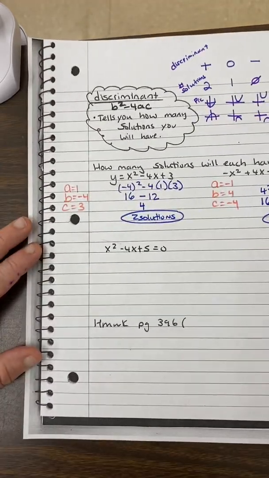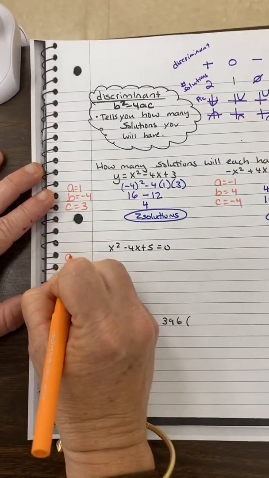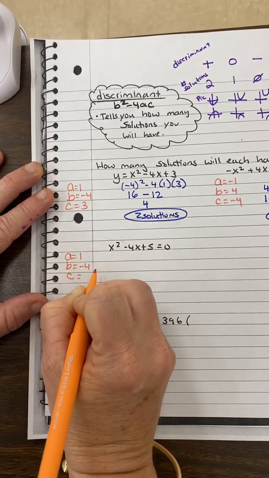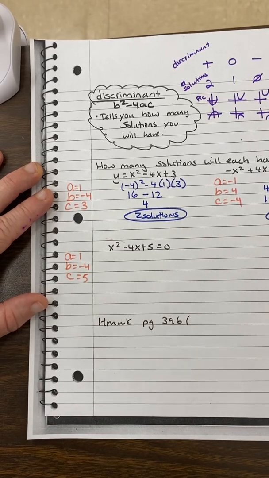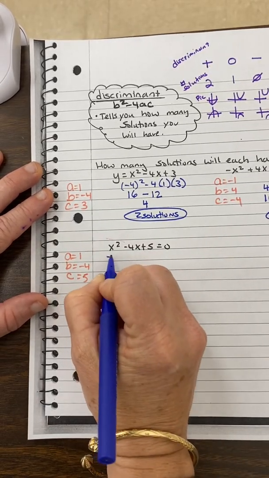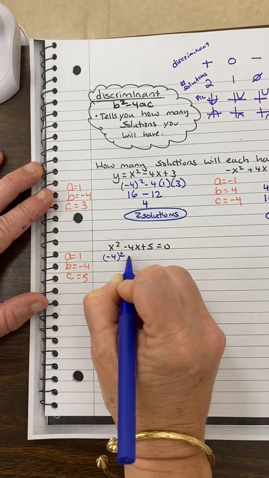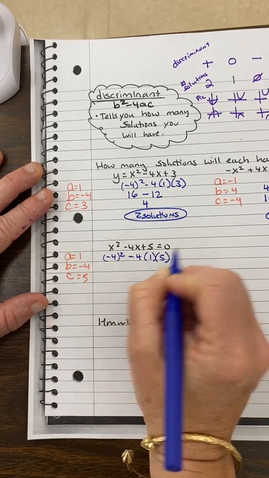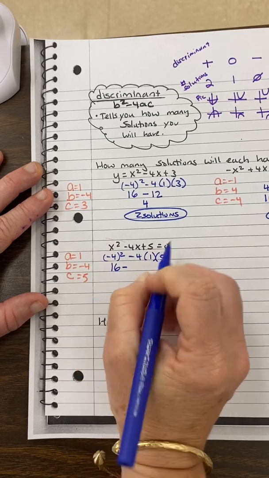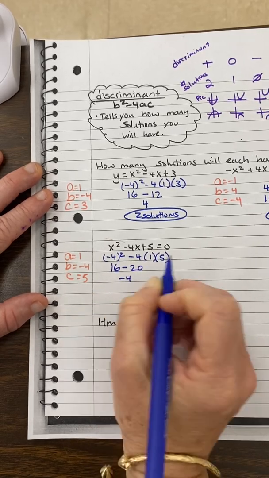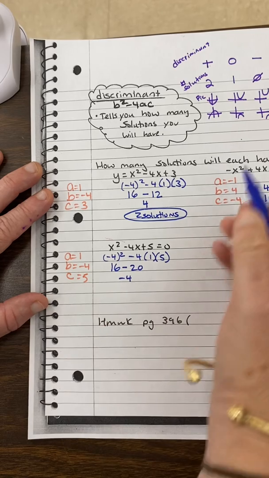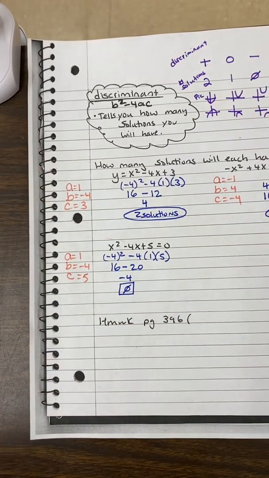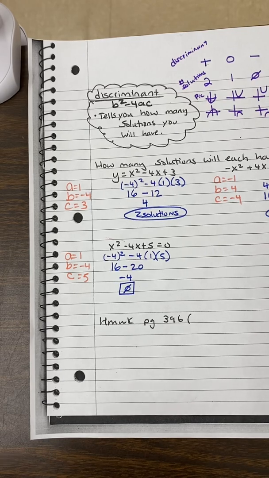Okay? Last one for today. A is 1, B is -4, C is 5. Fill it in. -4 squared minus 4 times A times C. 16 minus 20 gets me -4. I have a negative answer, so therefore I have no solutions. Okay? The discriminant, remember, it just tells you how many solutions there are, not what the solutions are.